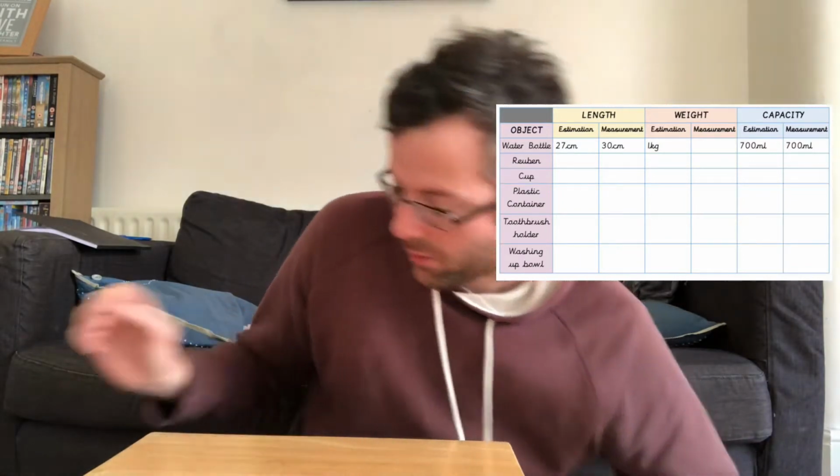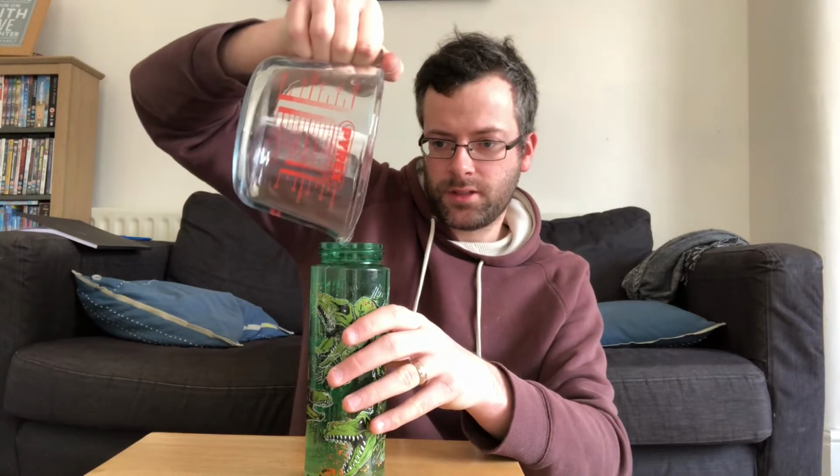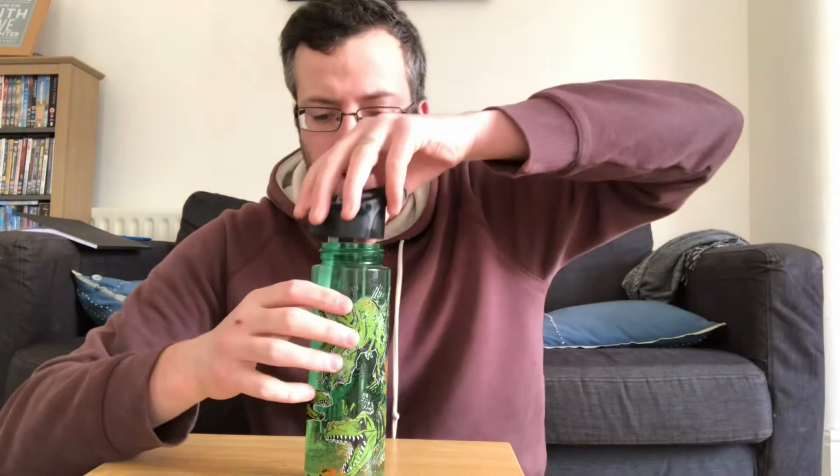Then, finally, I need to measure the weights. Now this is a really deft way of doing it because I need to put the water back in. Let's hope I don't cover everywhere in water. It shouldn't spill because, yeah, we're good. Okay, so, put that back in. Right, now I need to measure weights.